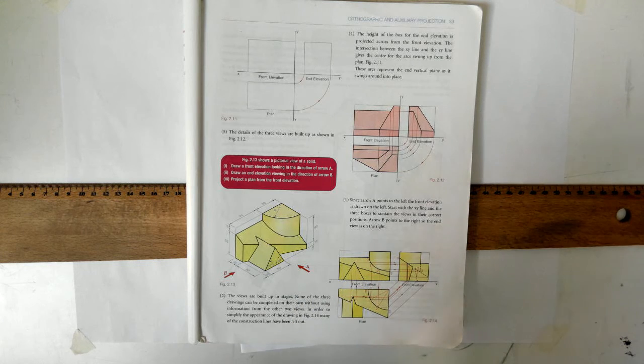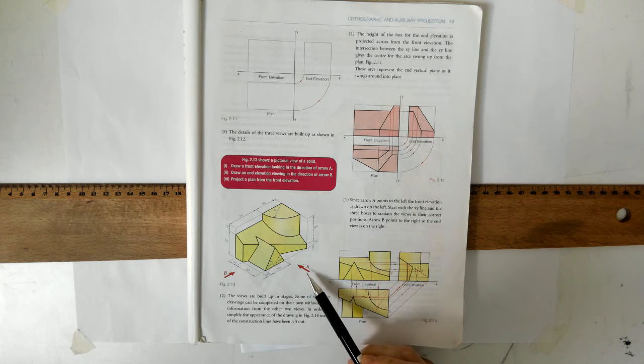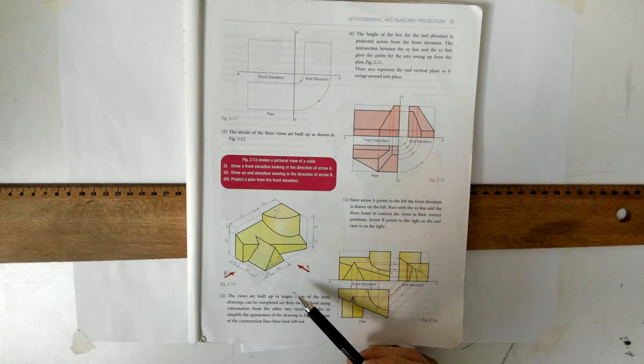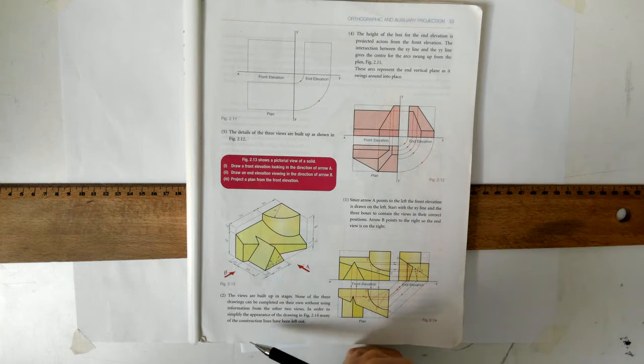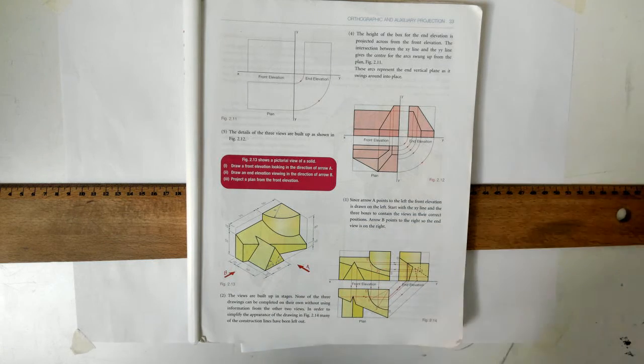It tells us figure 2.13 shows a pictorial view of a solid. Part 1, draw front elevation looking in the direction of arrow A here. Part 2, draw an end elevation looking in the direction of arrow B here. And then part 3, draw a plan from the front elevation.